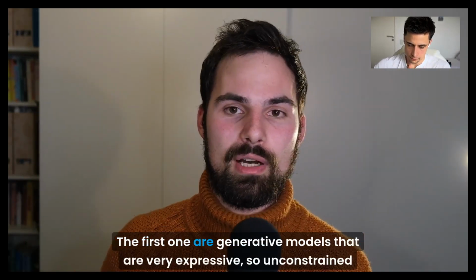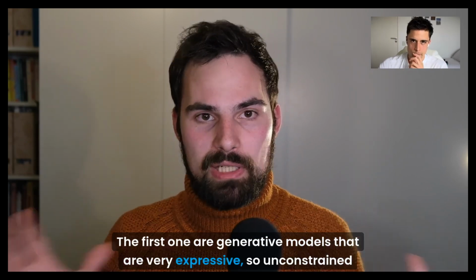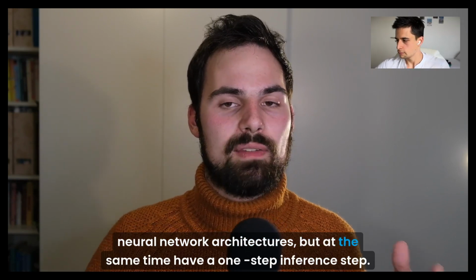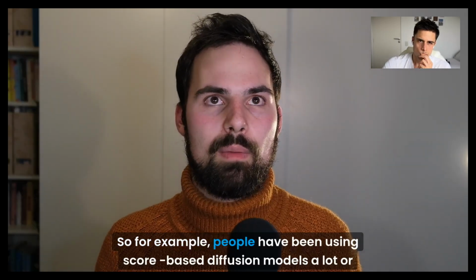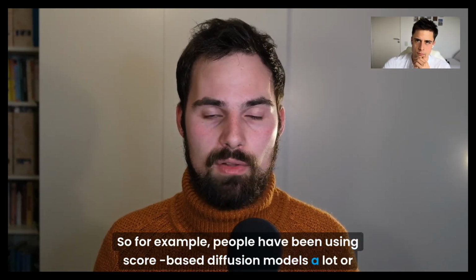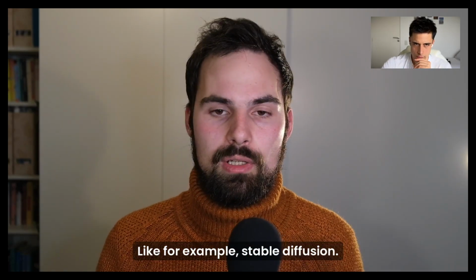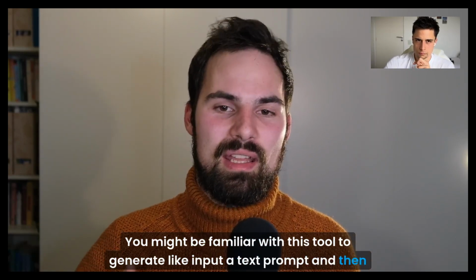Yeah, I'm very excited about two large topics. The first one is generative models that are very expressive, so unconstrained neural network architectures, but at the same time have a one-step inference step. So for example, people have been using score-based diffusion models a lot, or flow matching, for image generation. Like for example, stable diffusion.